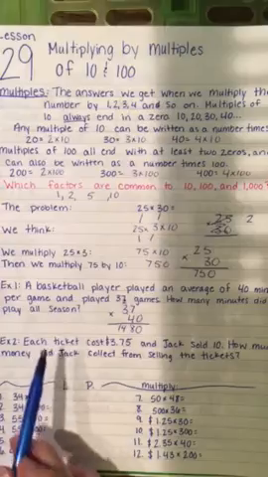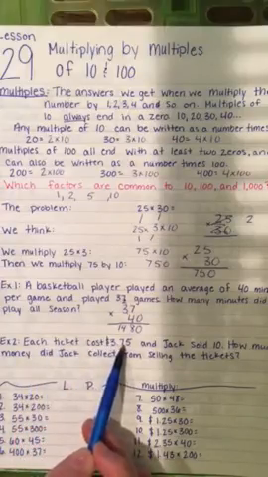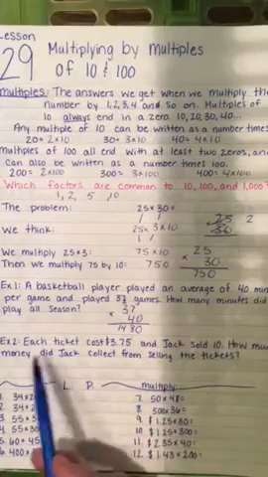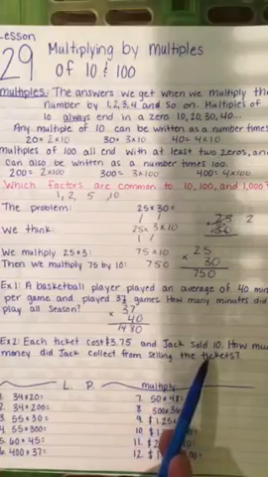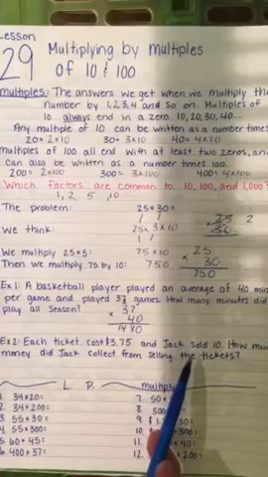Example 2. This is with money. Each ticket costs $3.75, and Jack sold 10 tickets. How much money did Jack collect from selling the tickets? When multiplying whole numbers by 10, we simply attach a 0. The 0 shifts all the other digits one place to the left.